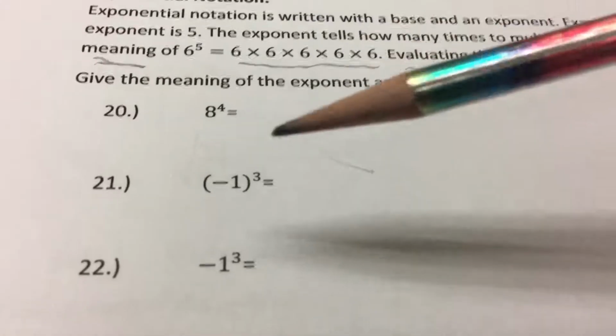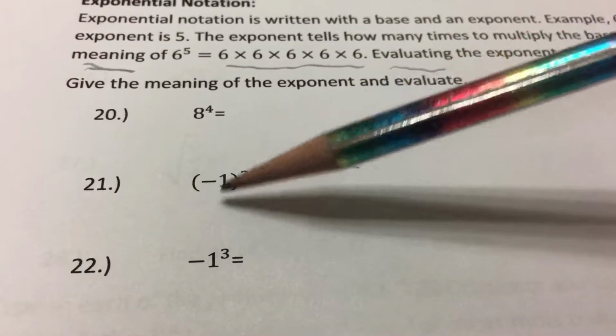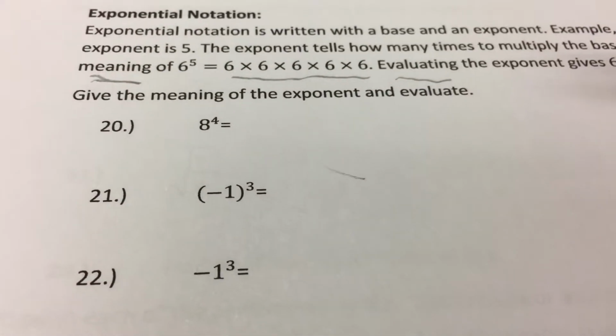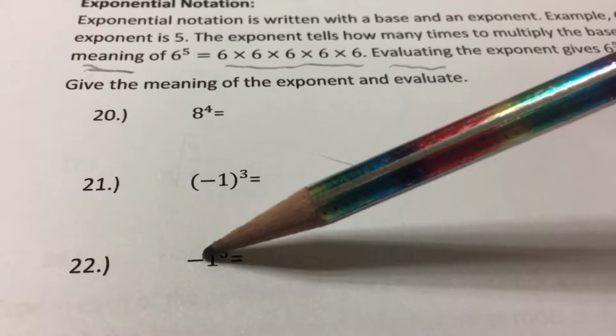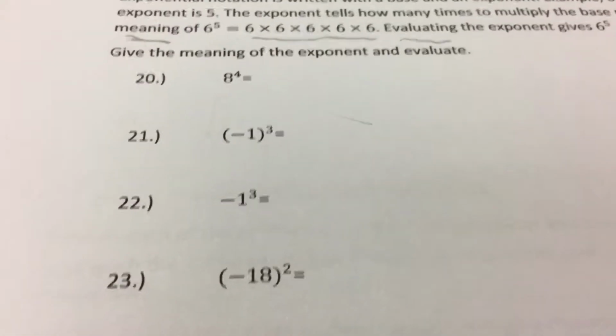Now I want you to be very careful. This right here means 3 negative 1s. This right here means write down a negative sign and 3 1s. Be careful with that. Okay, it's a common mistake.